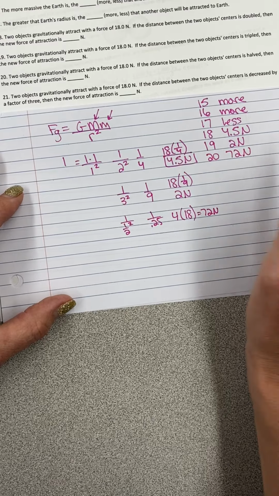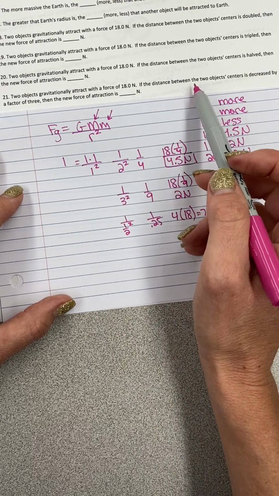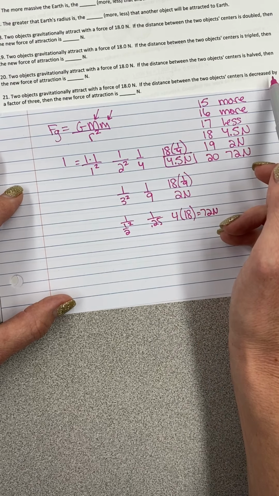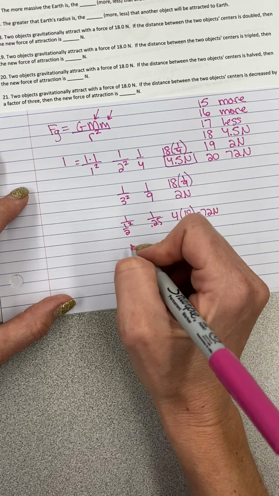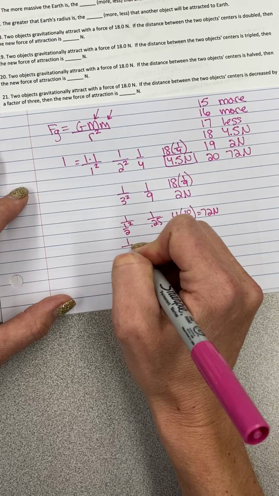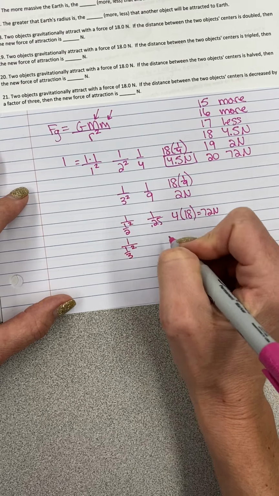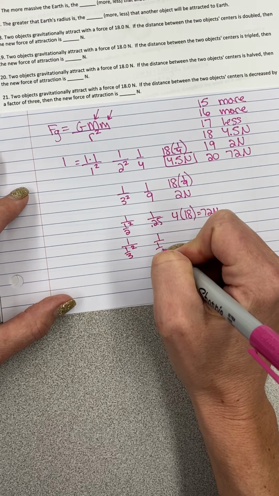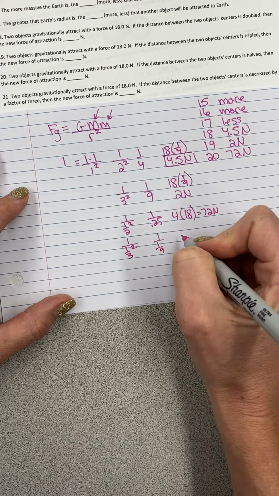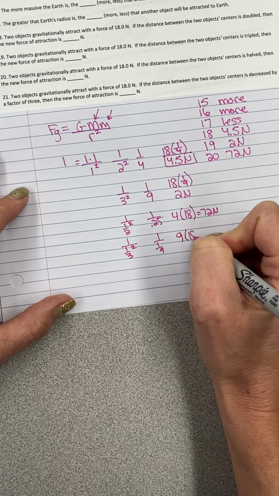All right, let's see. If the separation distance of the two objects decreases by a factor of 3, so 1/(1/3) squared, so 1/(1/9), which would end up being 9 times 18.